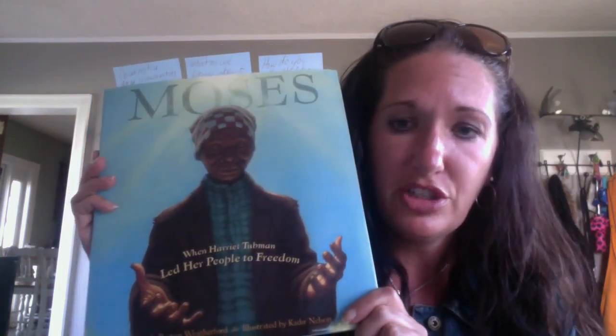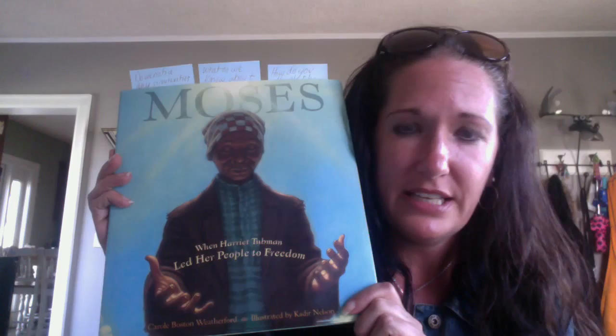I will also introduce our book for the next day. It's Moses: When Harriet Tubman Led Her People to Freedom. It is by the same illustrator. So I think it was a really nice connection to connect these two books to read for the next day. And I would just introduce the book, and I would ask them, do we notice any similarities between the two books? Hopefully they notice the illustrator's the same.